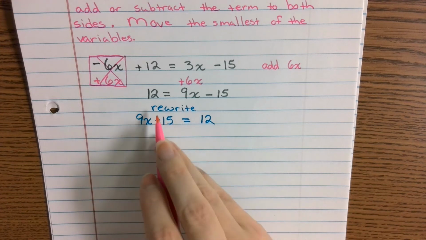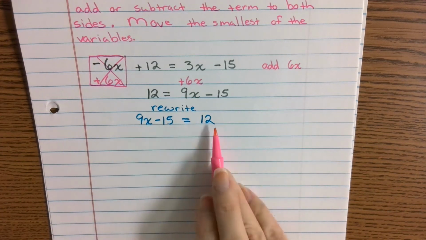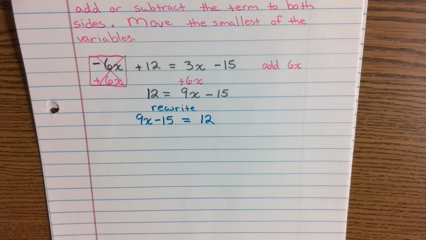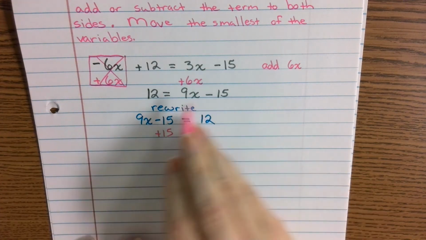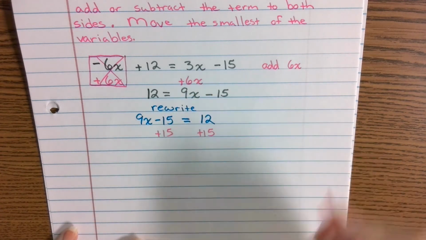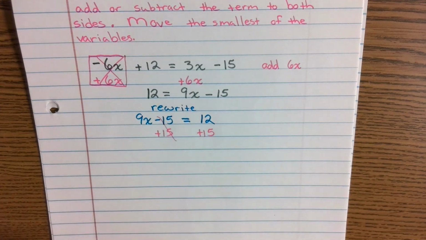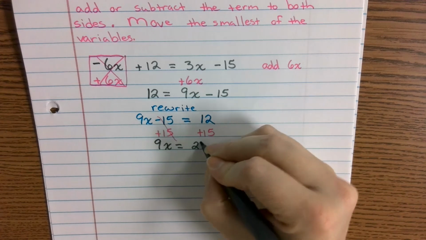Okay, Elisa, what's our first operation? What's our first inverse to do? Add what? Once we've done this, what are we going to add to both sides to start isolating the variable? 15. We're going to add 15. Even if you had it on the original, you'd still be adding 15 to both sides. Those will cancel out. You're going to be left with 9x is equal to 27.